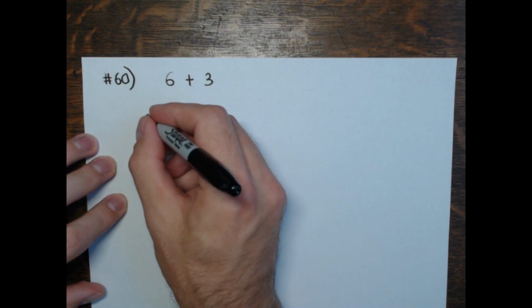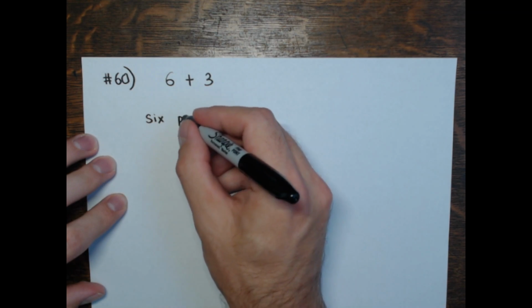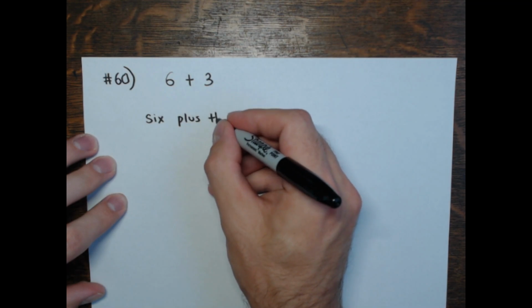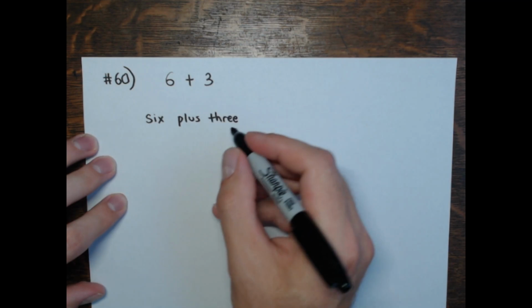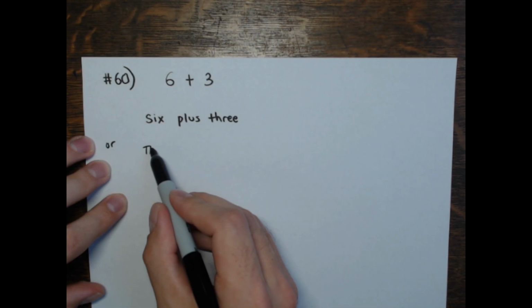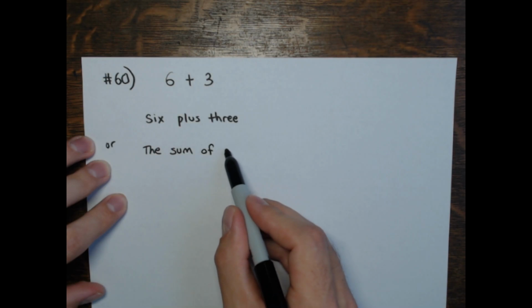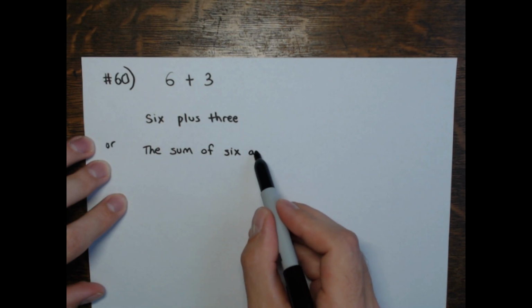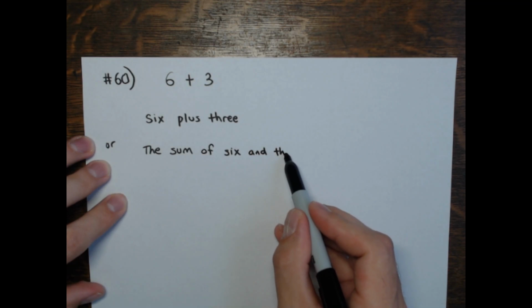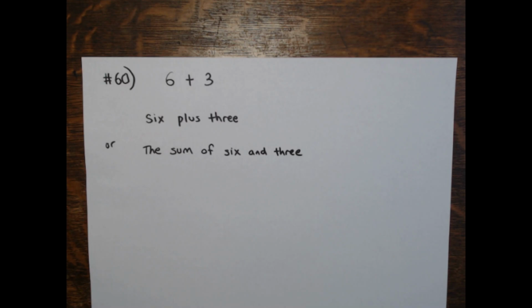So when I'm translating this, and I'm going to write out the numbers in words as well, 6 plus 3, or the sum of 6 and 3. It looks like that's all they were writing in the answer key for number 59.